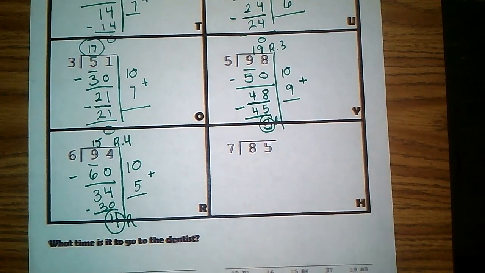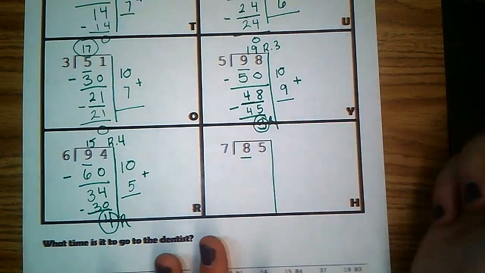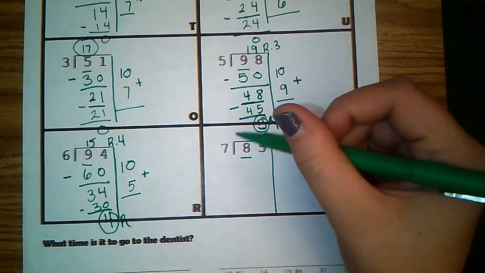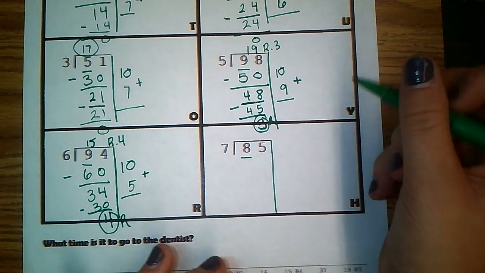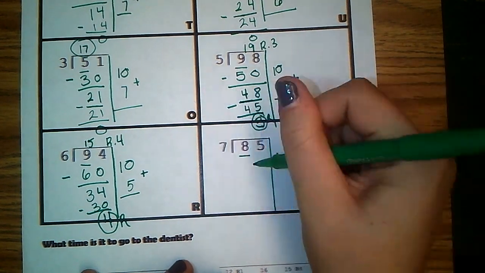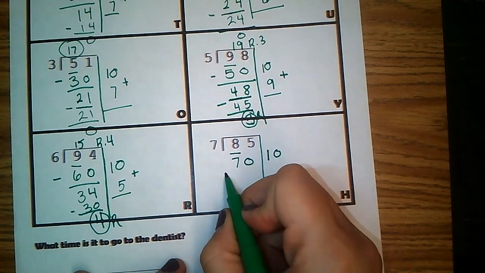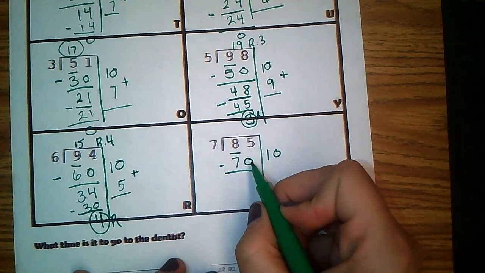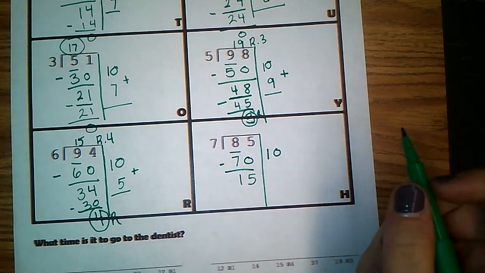Moving on to our last problem here, I'm going to put my long line down and underline the first number. How many times can 7 go into 8? I know that 7 times 1 is 7, so I'm going to put my 1 on the side. 7 times 1 is 7. Draw your 0. Subtract. 5 minus 0 is 5. 8 minus 7 is 1.